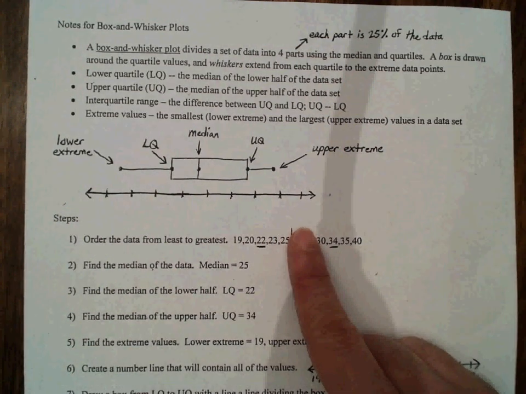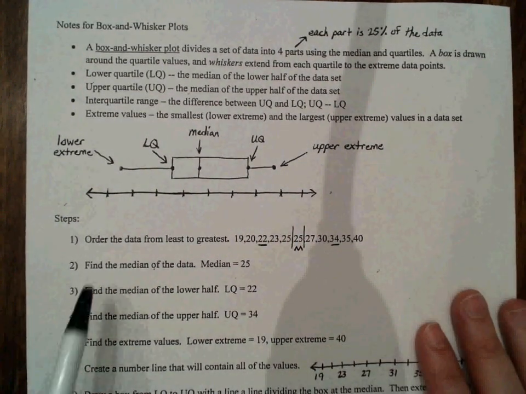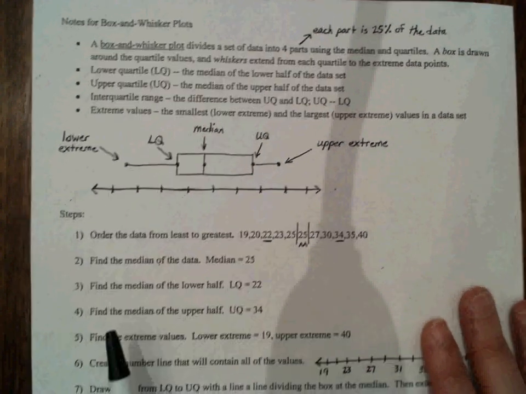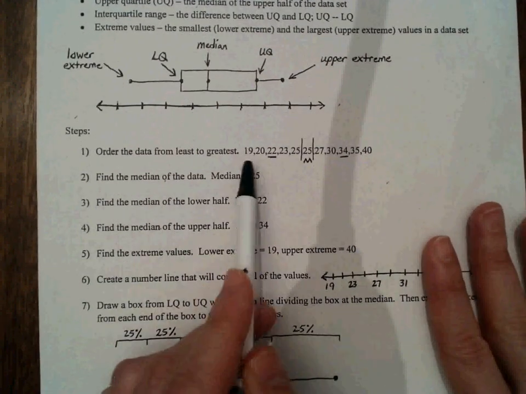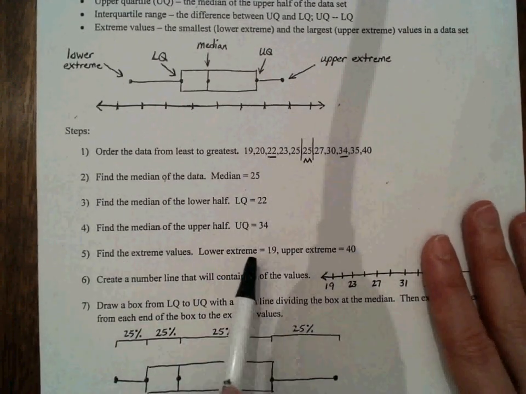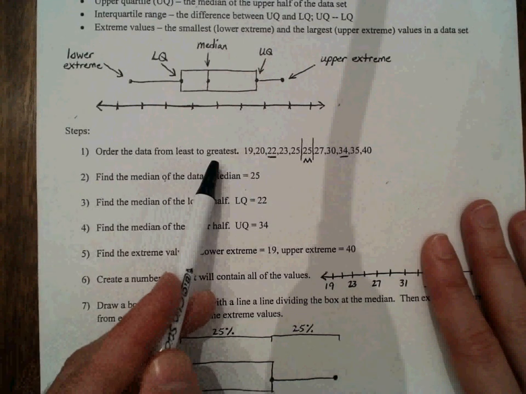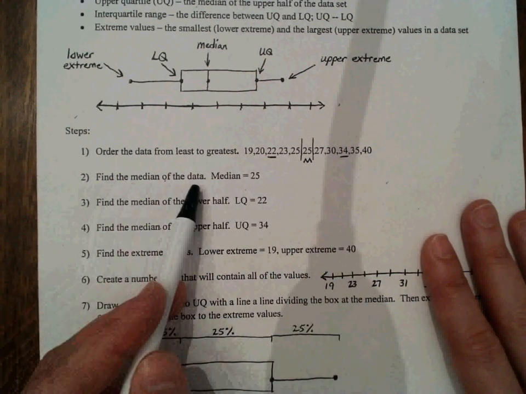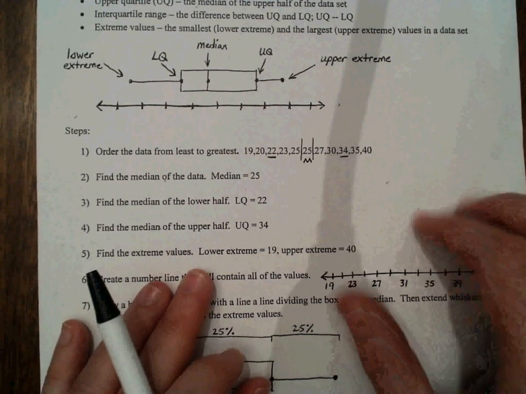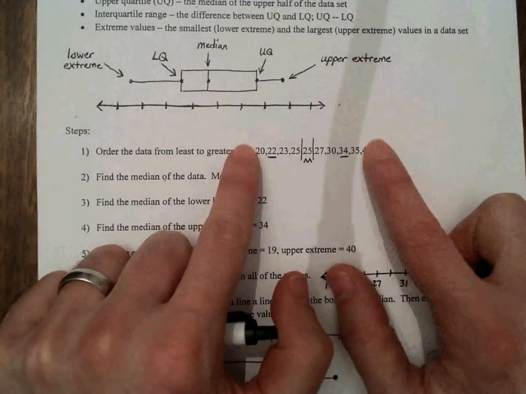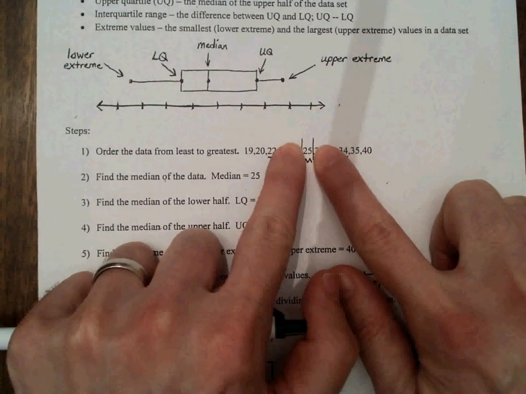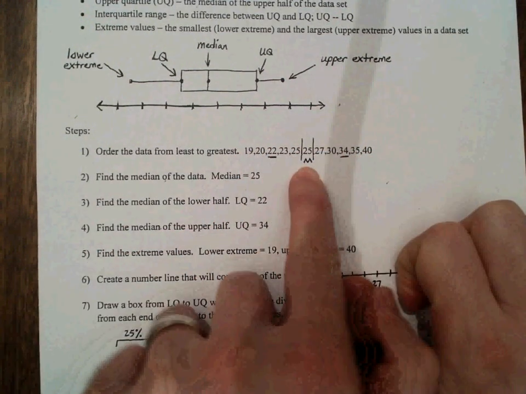So we'll talk about how to find some different pieces of information pertaining to a box and whisker plot. I've got an example for you down here. The first thing you want to do when you get a set of data to make a box and whisker plot is order the data from least to greatest. I've already done that for us here, starting with 19, ending with 40. Next, find the median. Remember, the median means the middle number, so just take one number off each end, another one, another one, another one. You're left with 25 in the middle. So I'll put M for median, representing 25.